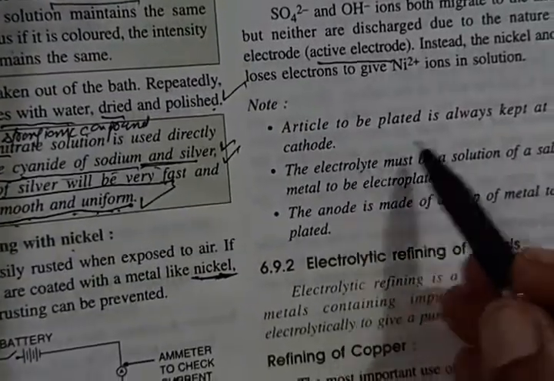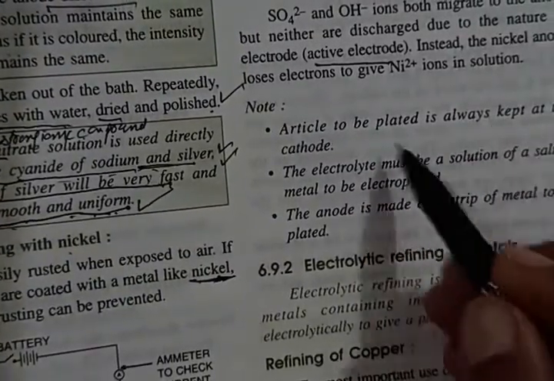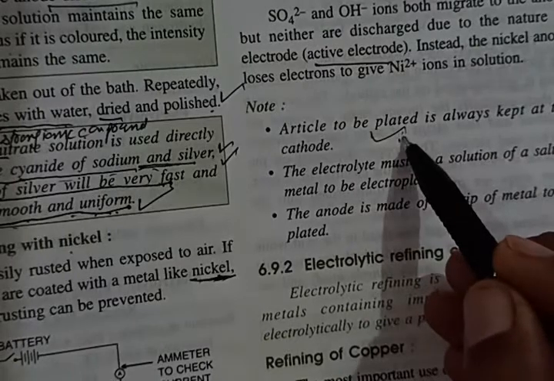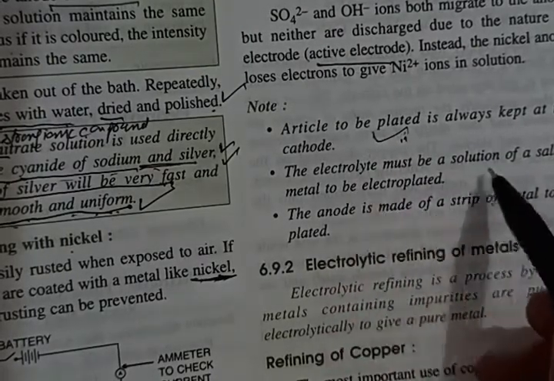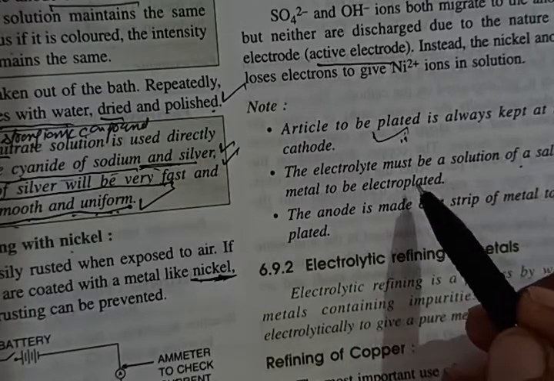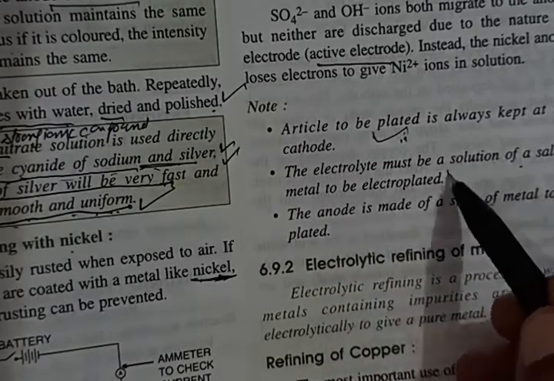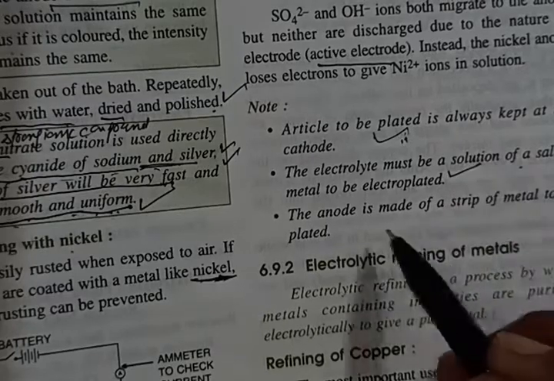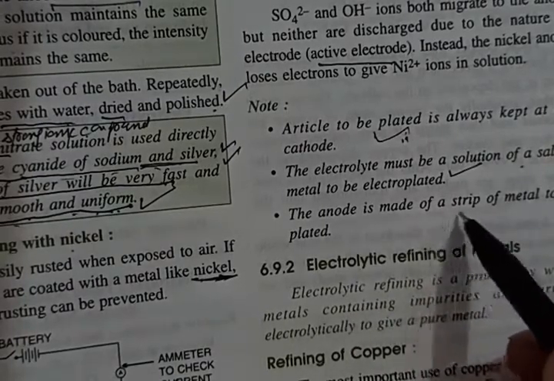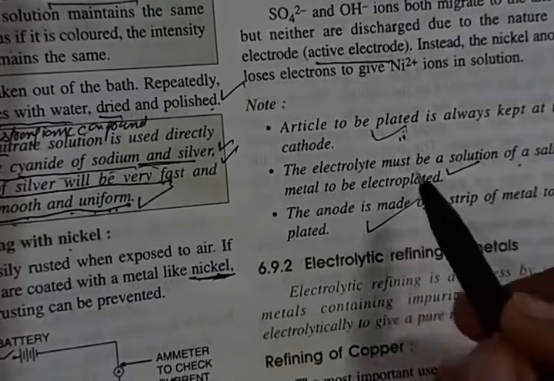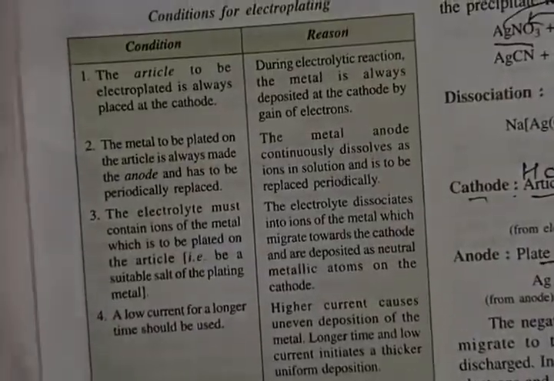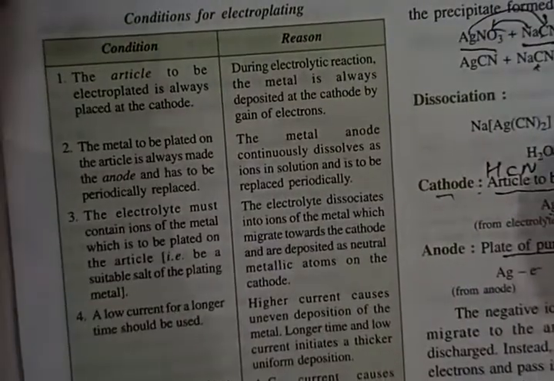Note, article to be electroplated is always made cathode. Why? We'll discuss in the question in the table. Electrolyte must be a solution of salt of metal to be electroplated. This also I'll discuss. Anode is made up of strip of metal to be electroplated. This also will discuss. This is there in the table. Now I'll discuss questions related to this here. Very important questions are here.